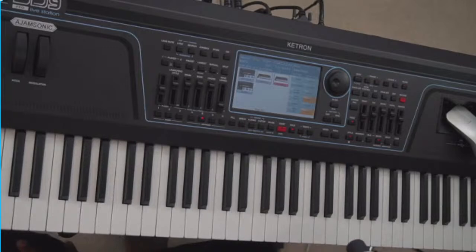And then again, using velocity, how hard or how soft I play on the keyboard. If I hit it hard or soft, for example, I'm able to trigger different characteristics of the particular sound. So this one, I think especially for our friends back in Europe, has been something that they've been asking for a very, very long time: the capability of being able to have some sort of an arpeggio effect or modern sounds, modern voices within the KETRON SD9.